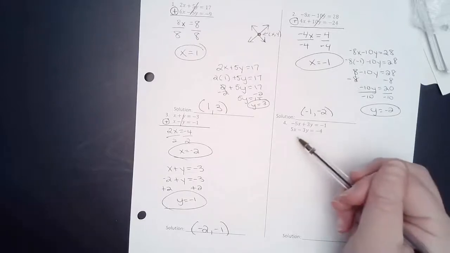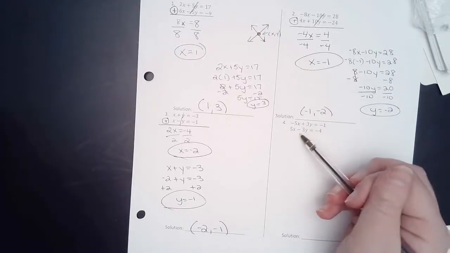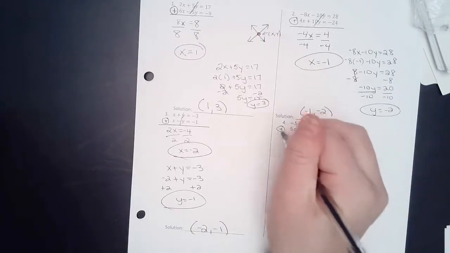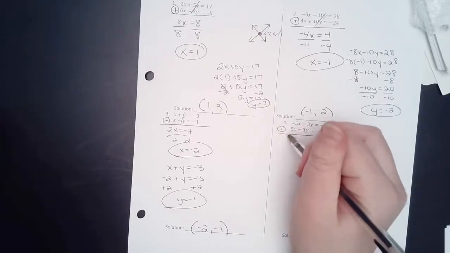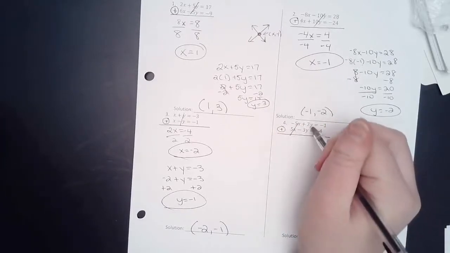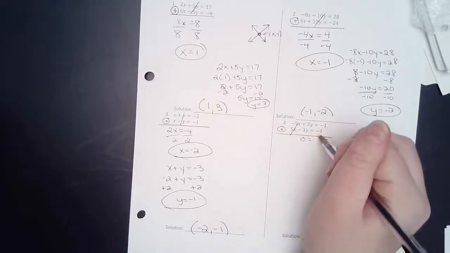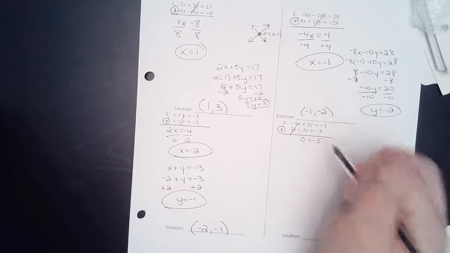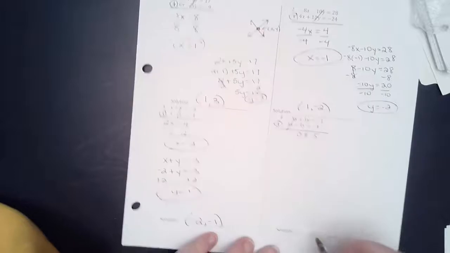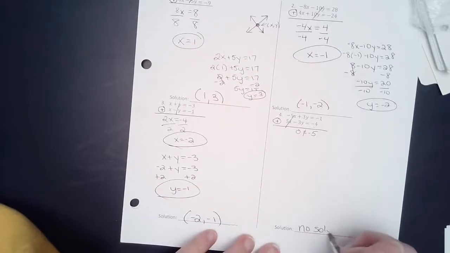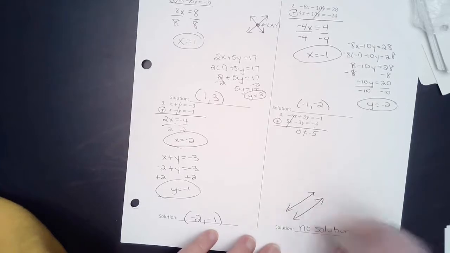Okay, for my last one, I have a -5x and a 5x. I also have a 3y and a -3y. So you're going to see what happens when we add those two lines together. -5x plus 5x is 0. 3y plus a -3y is 0. -1 plus a -4 is -5. 0 does not equal -5, so there are no solutions. And these lines are parallel. They will never ever intersect.